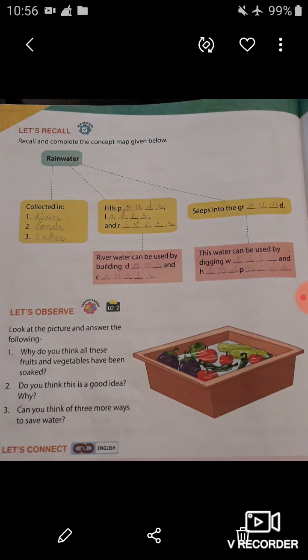Second one is, we should not waste water while bathing or washing. We have to use only the small amount of water that we need. The last one is, we should get leaking taps and pipes fixed. So students, we have to always repair the leaking taps and pipes to save water. In these ways we can save the water.